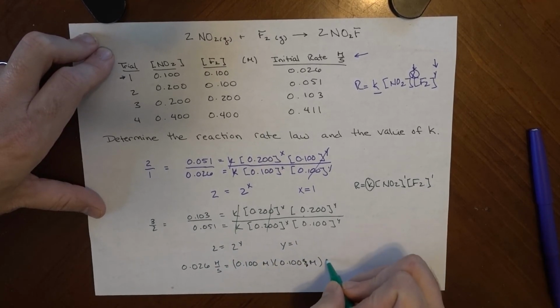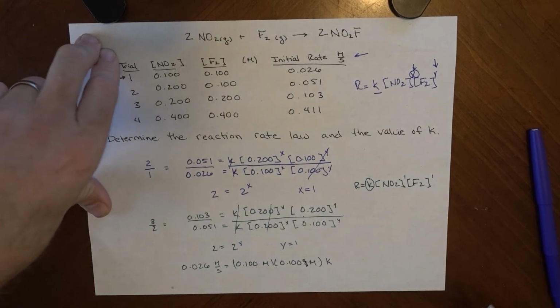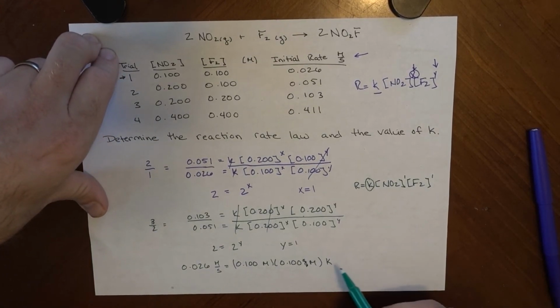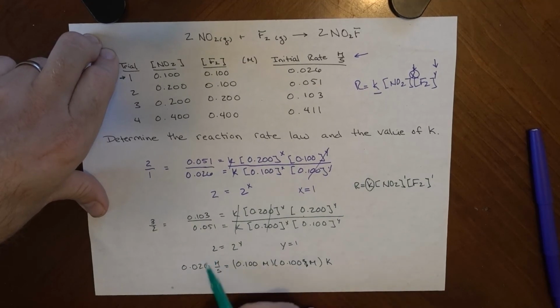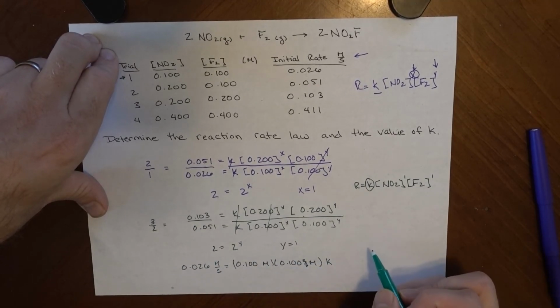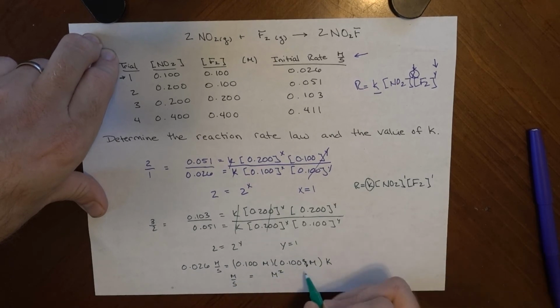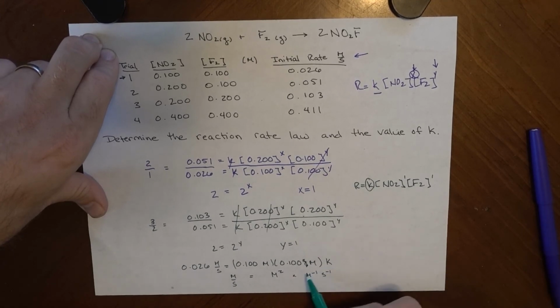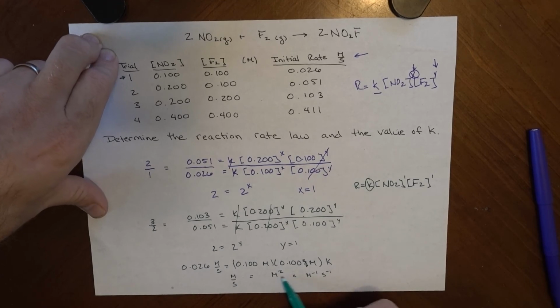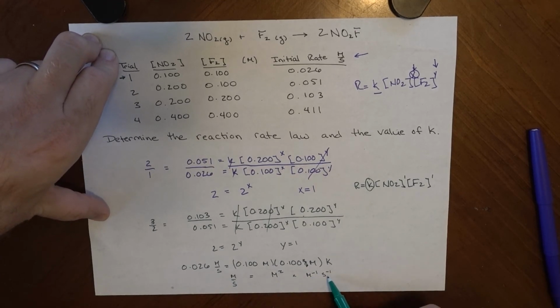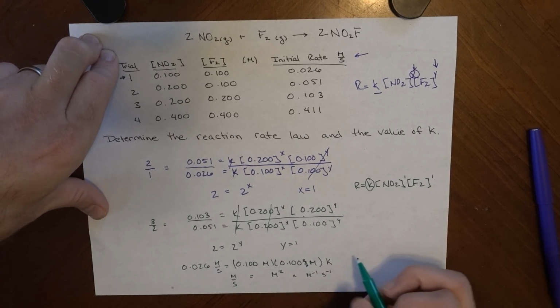There's no real reason. And all I need to do is figure out what units K must have in order to come to units of molar per second. So right now, I've got molar squared, and somehow that needs to equal molar per second. And so the way that this ends up working is if this gets multiplied by molar to the -1 seconds to the -1, that must be the units of K, because that'll be M squared times M to the -1 is M, s to the -1 is over s, so that works out.